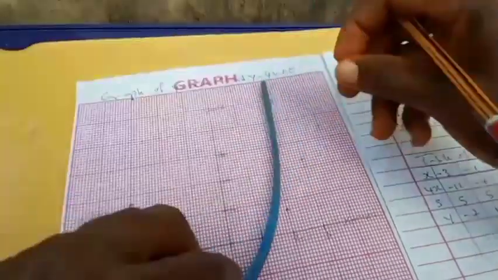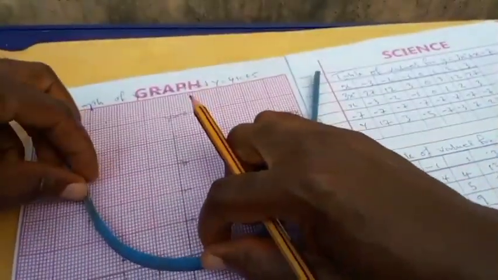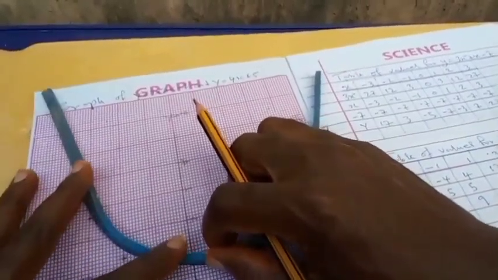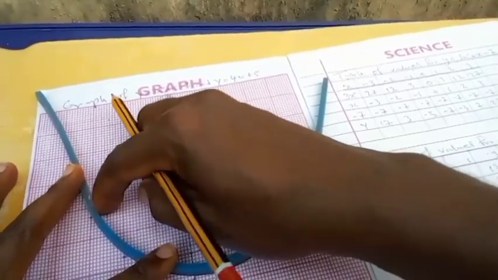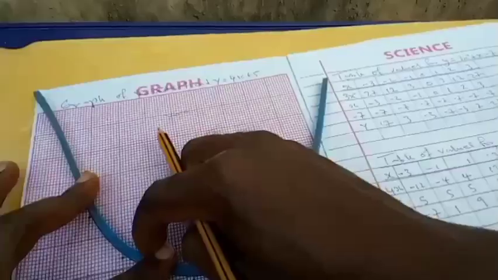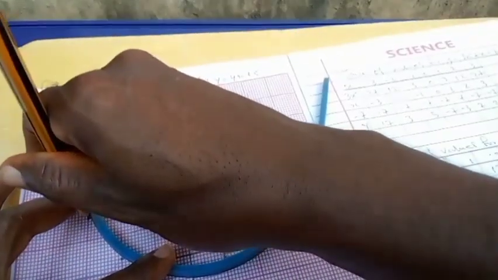We can now join these points with the flexible stuff, something that is flexible. Either a flexible ruler or anything that can be flexible to produce a curve. Use it.